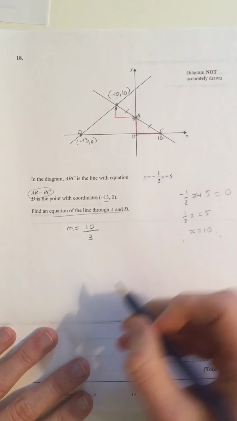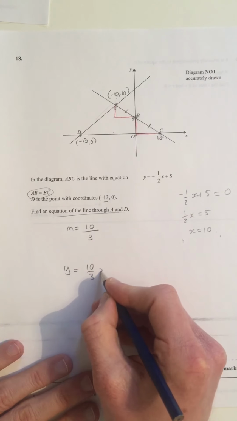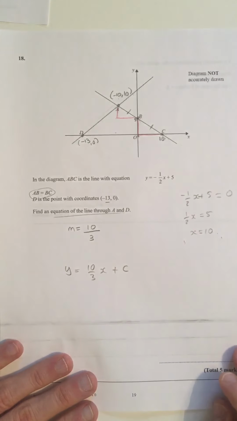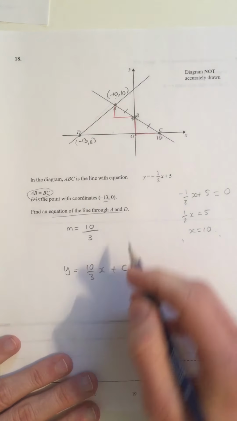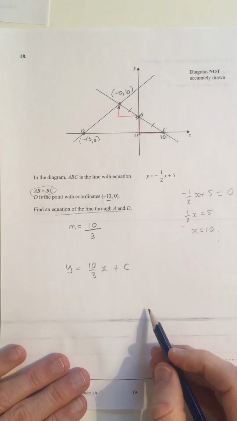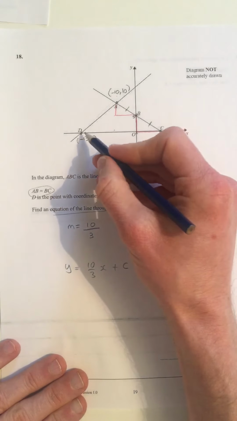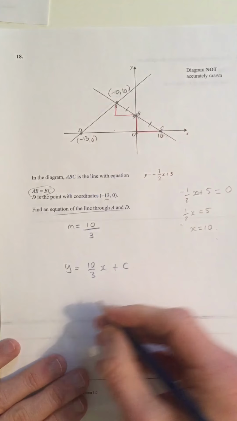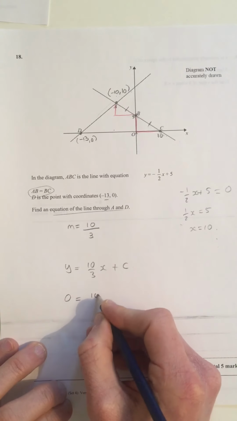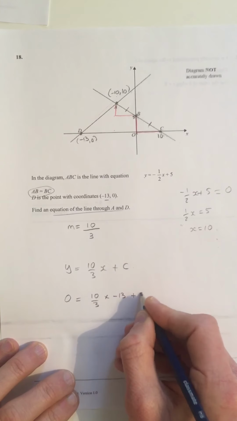I can now say y equals 10 over 3x plus something. And if I substitute either one of these coordinates in here, I'll work out what c is going to be. Doesn't matter which one you use. I am going to use point D here. So I'm going to say that 0 equals 10 over 3 multiplied by minus 13 plus c.